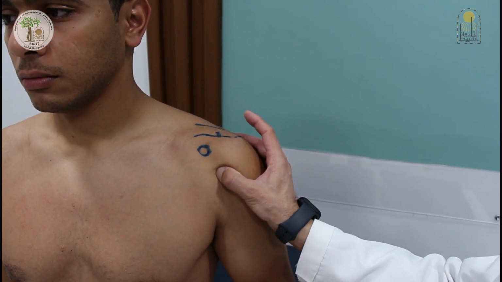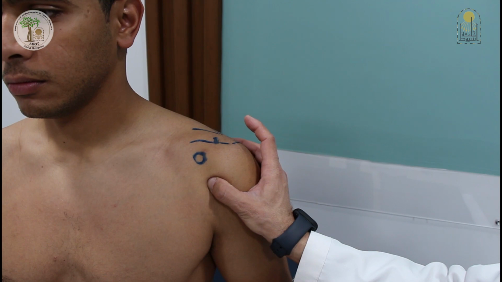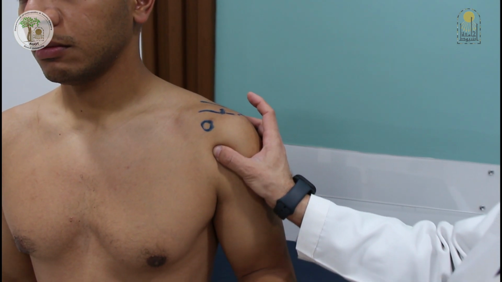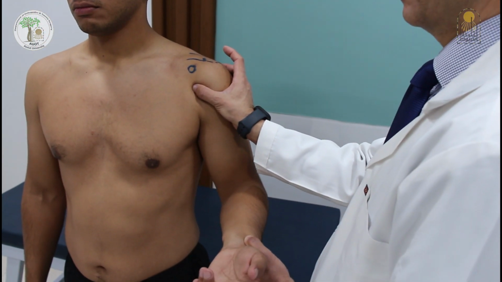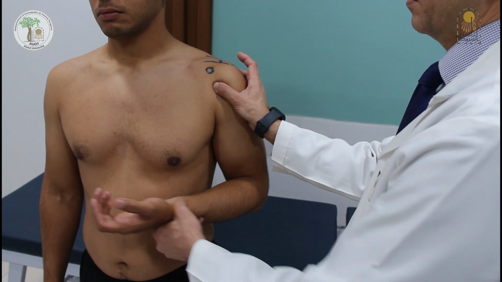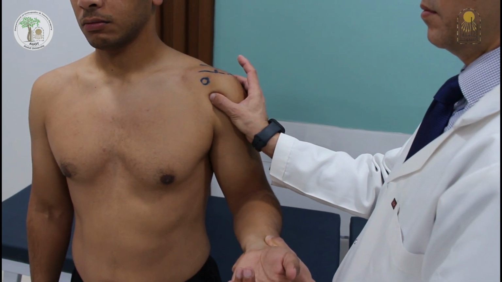And then we move downwards about 1 inch to see the biceps tendon. When the arm is facing forward, we can actually palpate the biceps in the bicipital groove. Once that is painful, we do internal rotation, and this becomes non-painful. This indicates local biceps tendonitis.